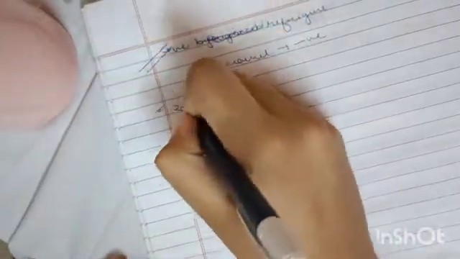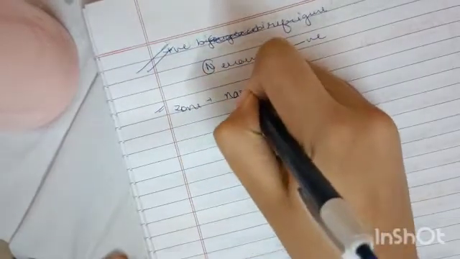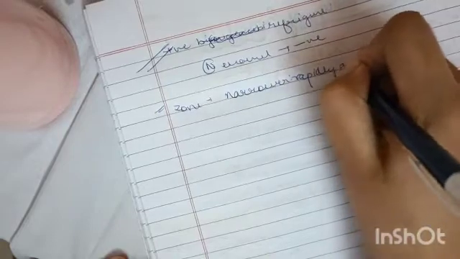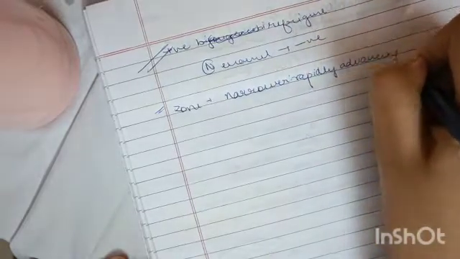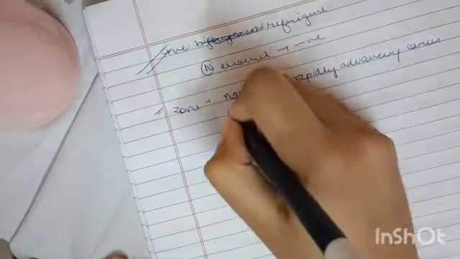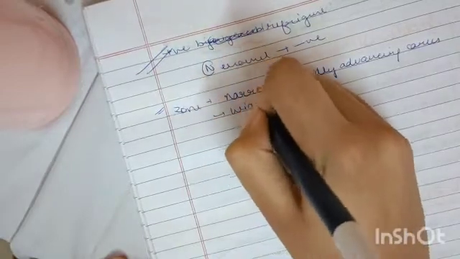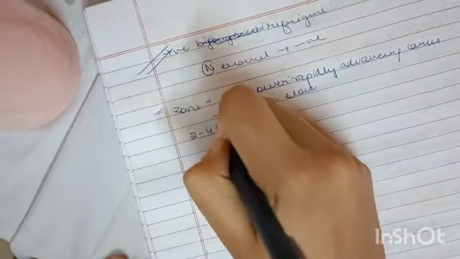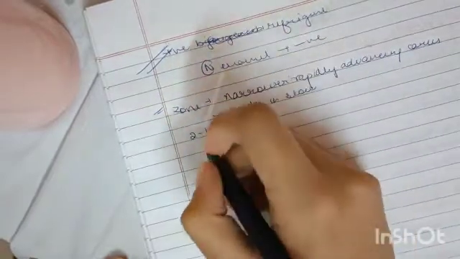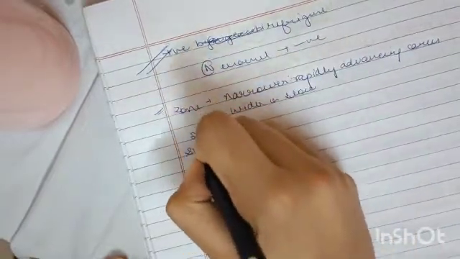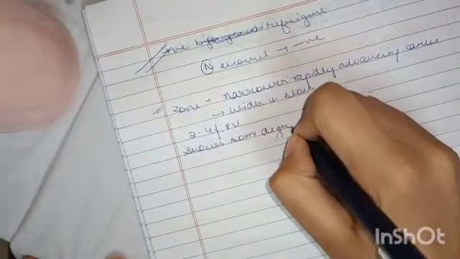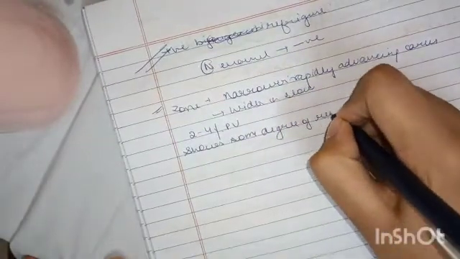Also, you will see that this zone is narrower in rapidly advancing caries, and it is wider in slow advancing caries. Then it has 2 to 4% of the pore volume. Then it shows some degree of remineralization.